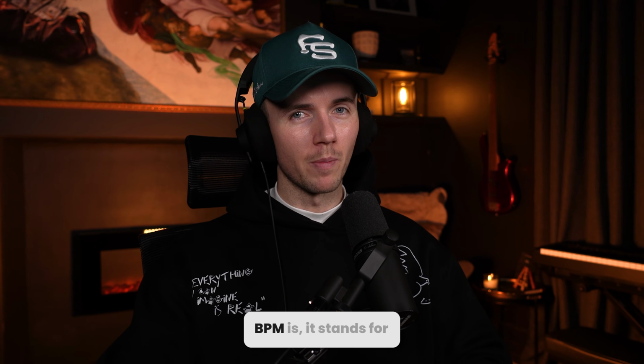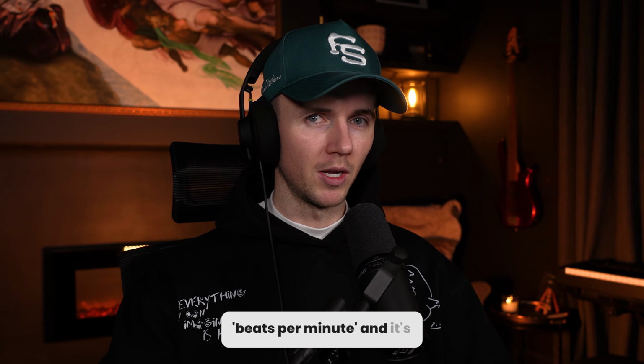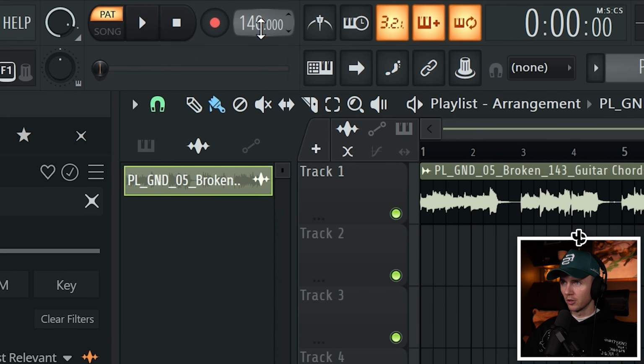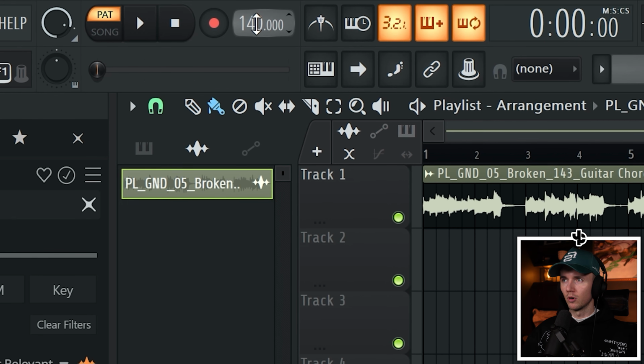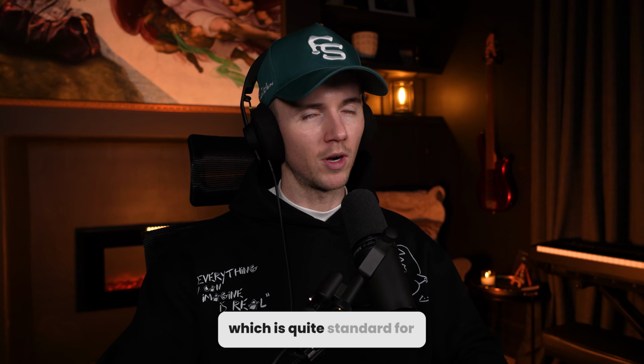And you can see from the options here, you can actually sync it with your project BPM. And if you're wondering what BPM is, it stands for beats per minute. And it's essentially the tempo of your beat. And you can change that by dragging this up and down here. So right now I've got the project set to 140 beats per minute, which is quite standard for things like drill and trap.